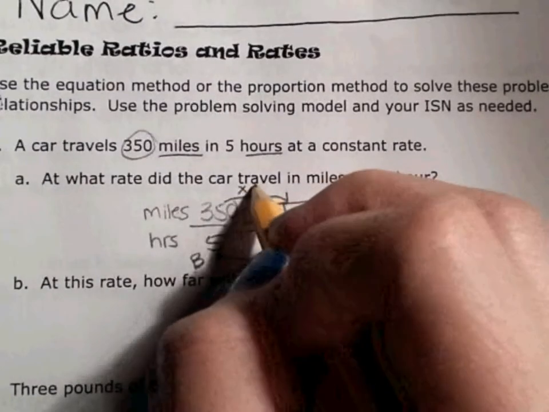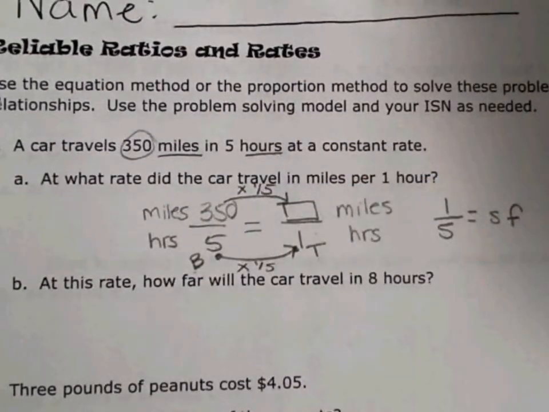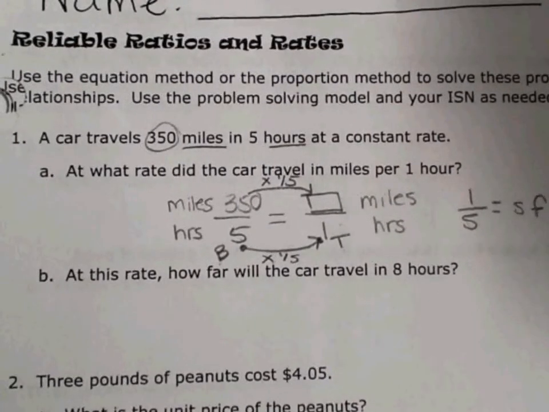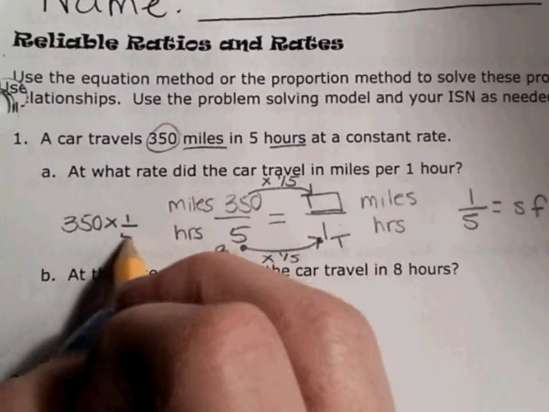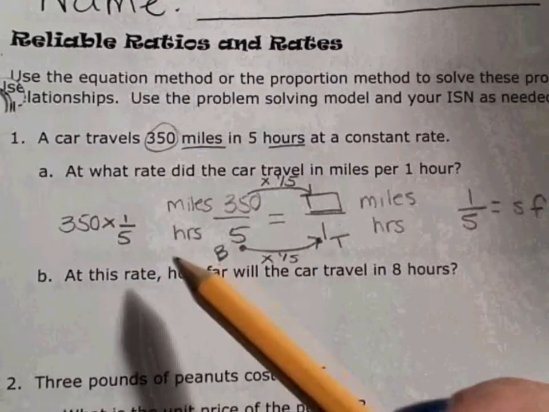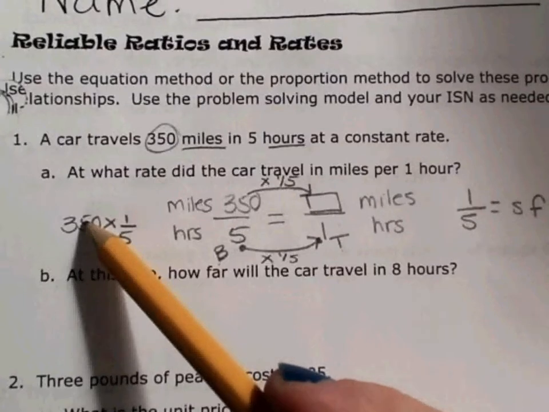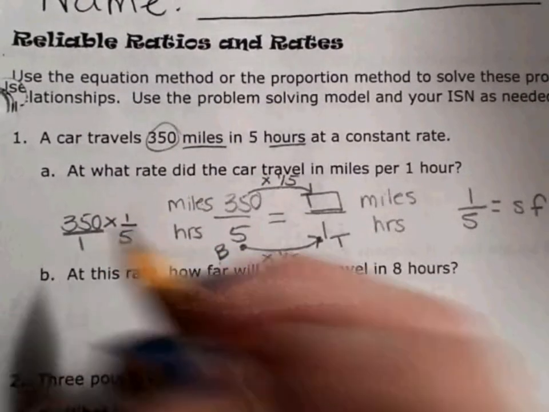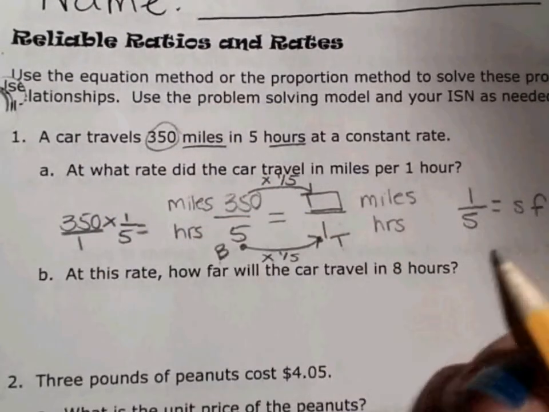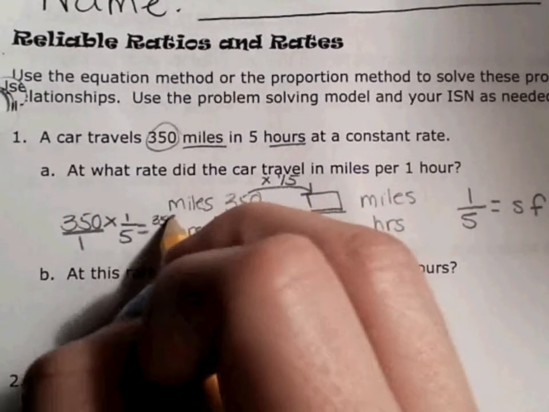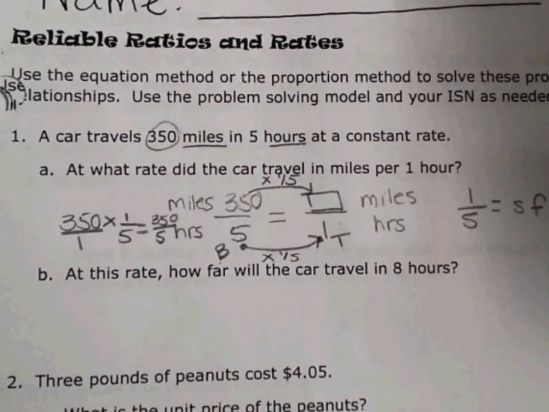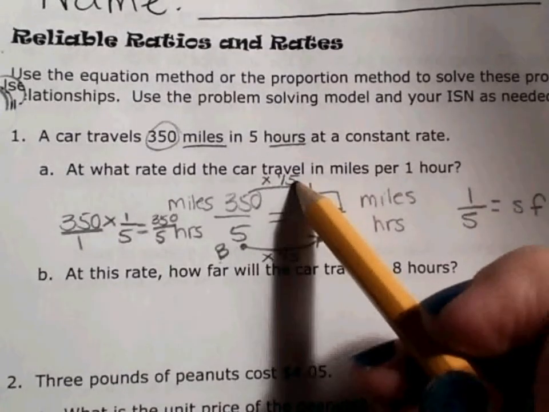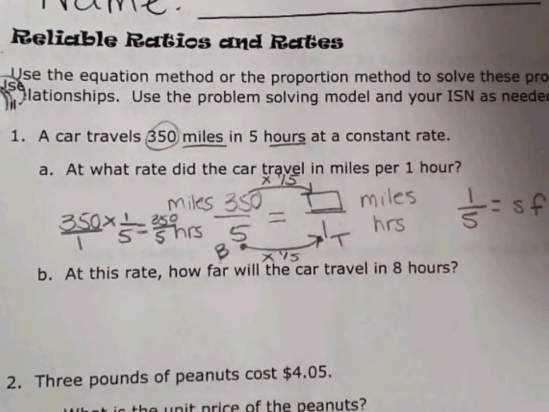Now I have to do 350 times 1/5. Okay? Now, if you need to pull it off to the side, do that. So I need to do 350 times 1/5. Now, the problem is that I have a whole number and I have a fraction. So how do I change this whole number to become a fraction? I put it over 1. Okay? Then I'm just going to multiply straight across. That's going to give me 350 over 5. Now, I'm dividing. So, what you should have learned from this is multiplying times 1/5 is the same as dividing by 5.